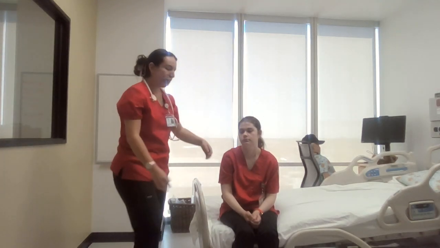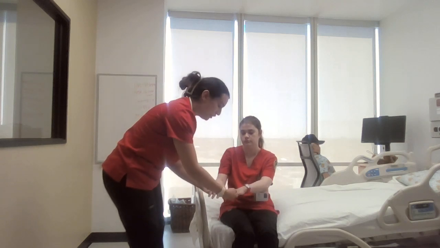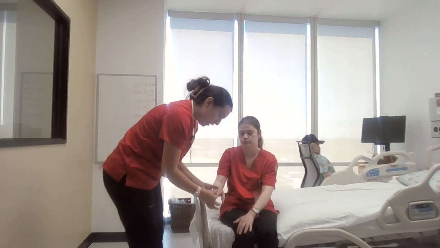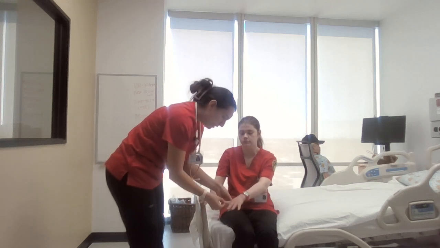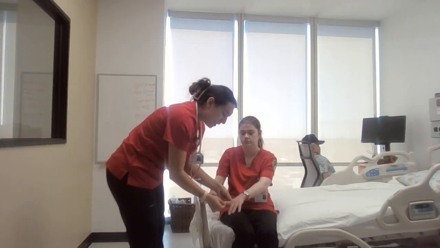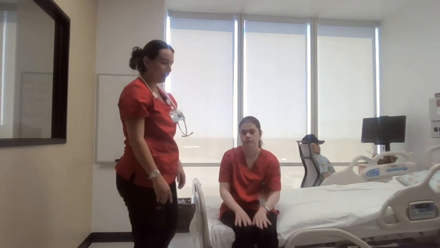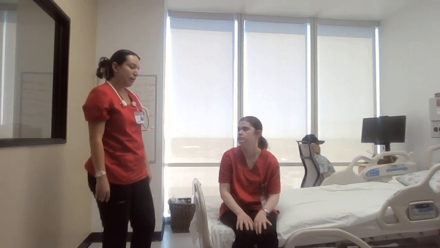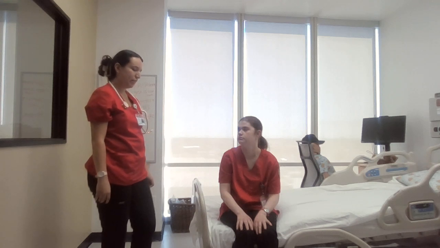Then I'm going to assess the hands for any finger clubbing. So there's no finger clubbing present at this time. And then pinch a finger on each hand for about 5 seconds to assess capillary refill. And then I would do it on each foot as well. So capillary refill was 1 second bilaterally on the hands and feet.